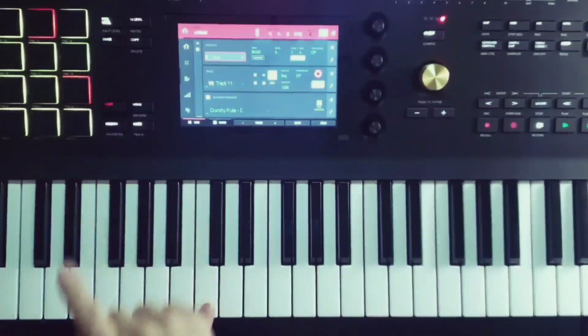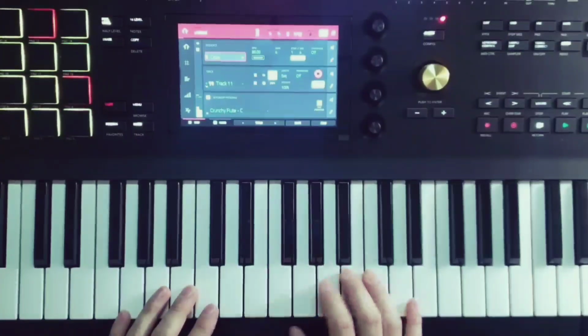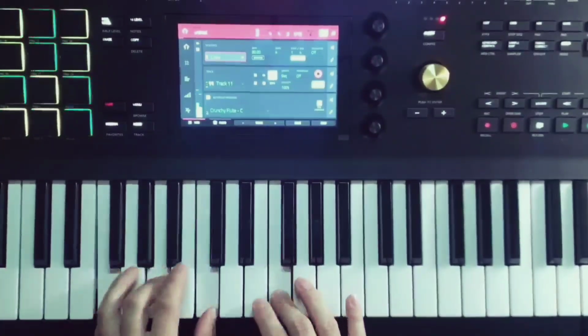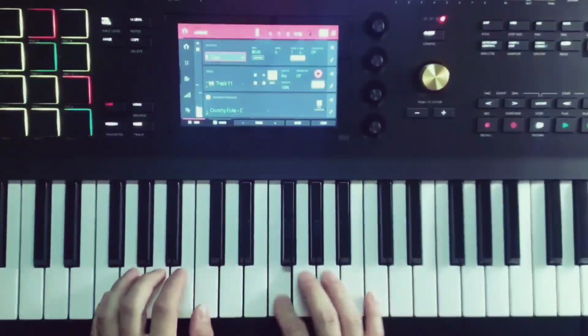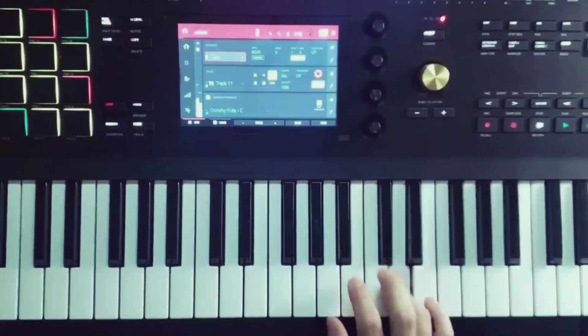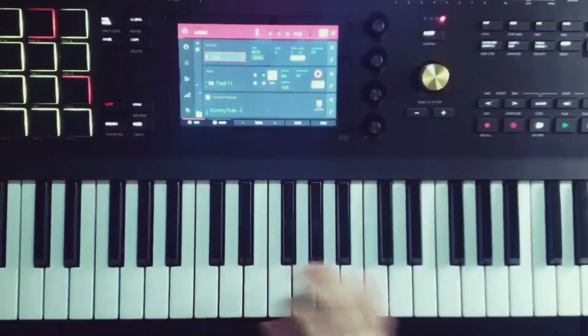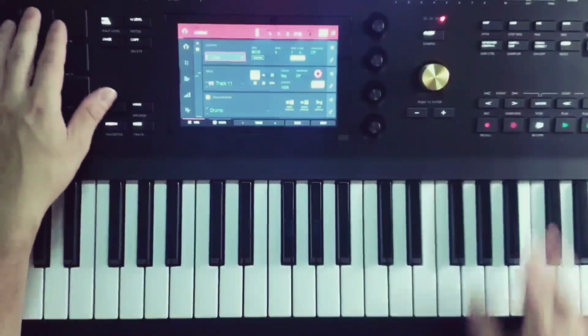So now my original note will be played back here on C3. And then I play chords. So there we go. Okay, so I'm gonna go back over to a drum program, and then I'm gonna load up another sample.